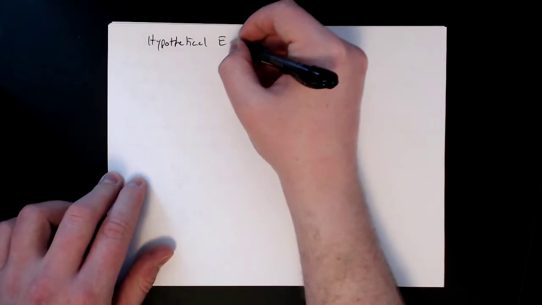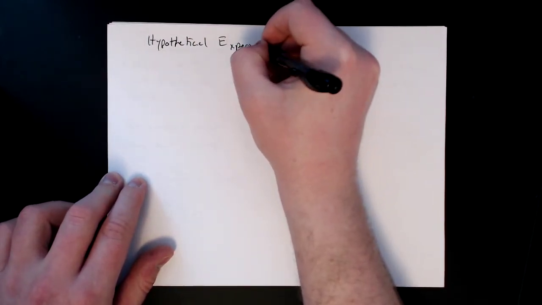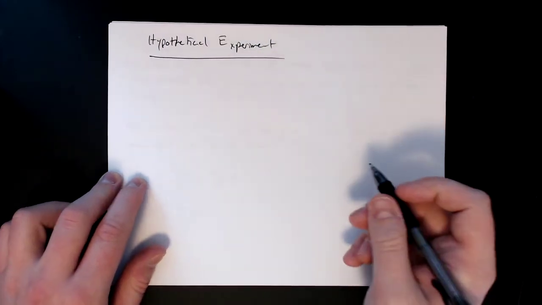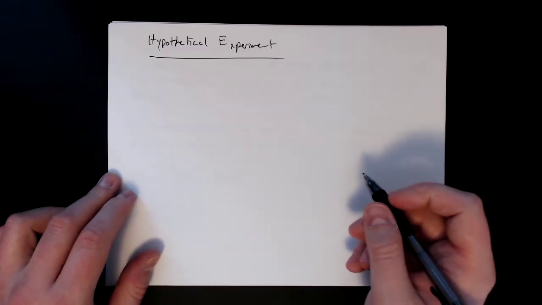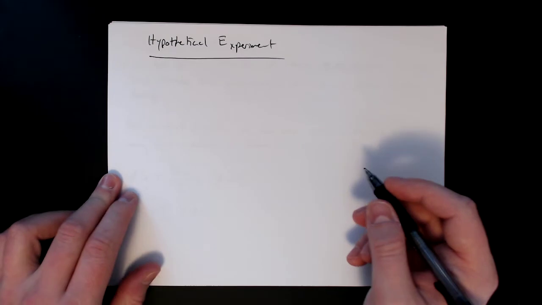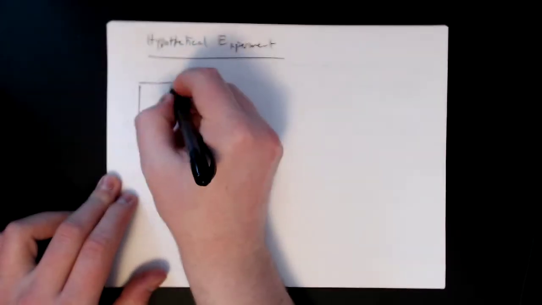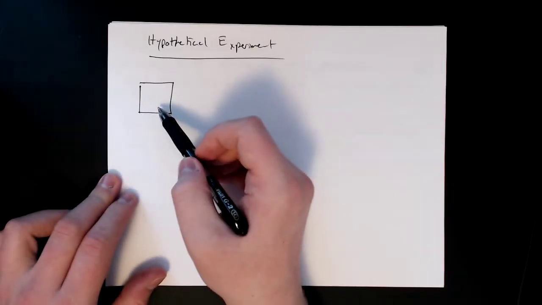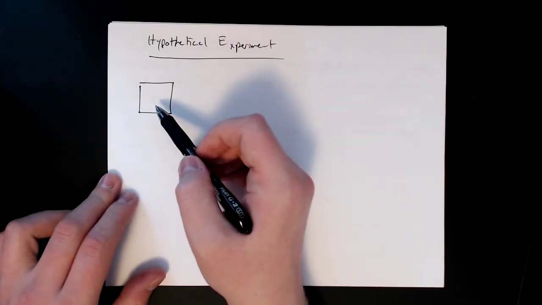Sorry for my handwriting here. So we have a hypothetical experiment. Imagine that we have an evacuated tube. I'm just going to draw it as a box. There's nothing in this box. It's basically an evacuated glass tube.